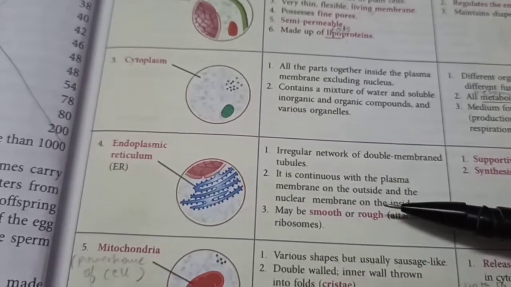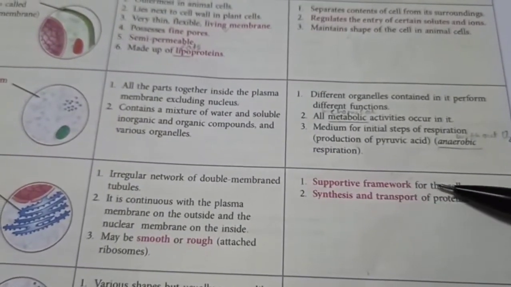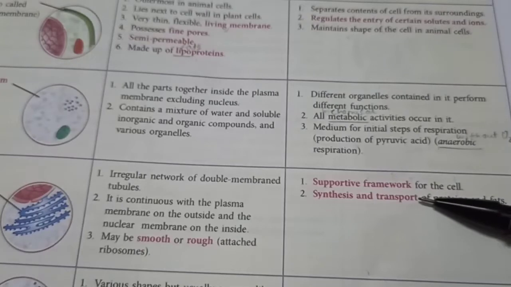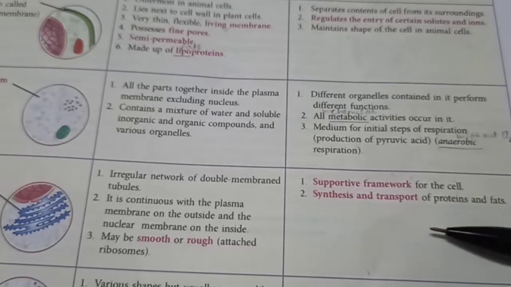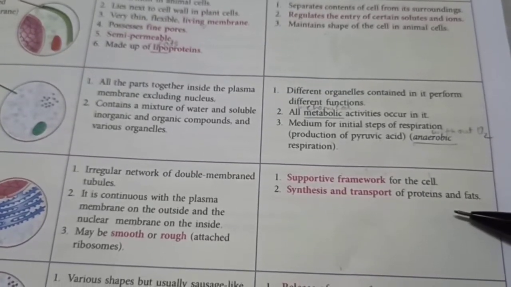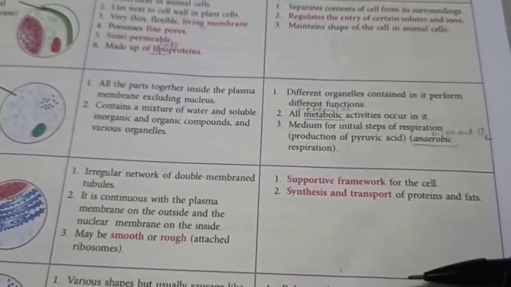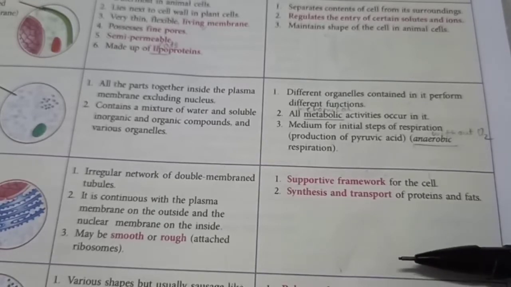Its function is, it is a supportive framework for the cell. Imagine a three-dimensional cell which is like a soft jelly. It needs some supportive framework, which would be the ER. And also, ER helps in the synthesis and transport of proteins and fats. So the ribosomes attached to it will prepare the proteins, but who will transport it to the various other parts of the cell? The ER will.